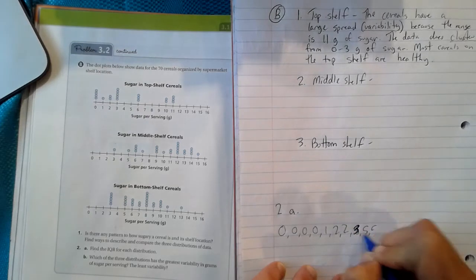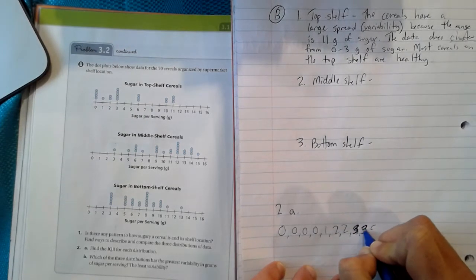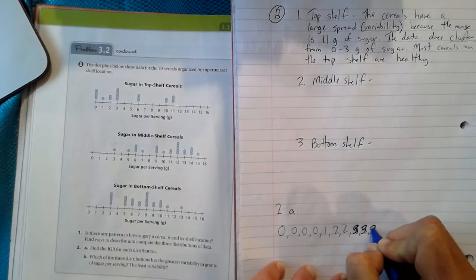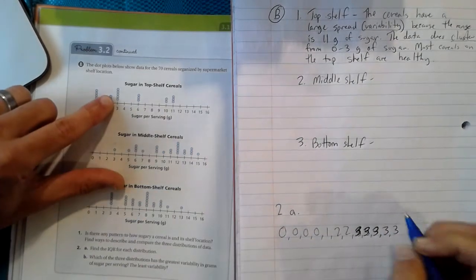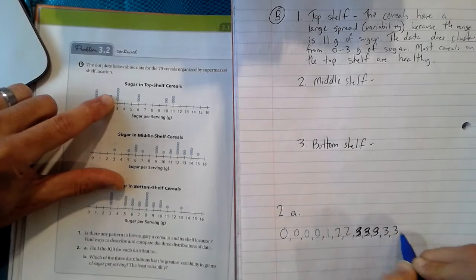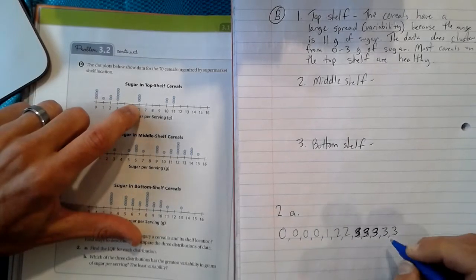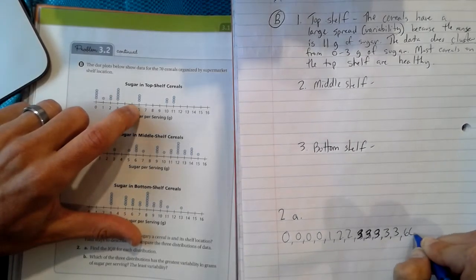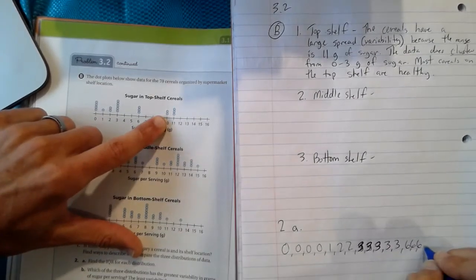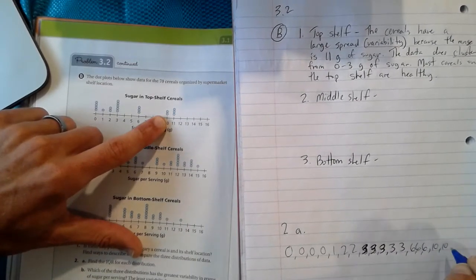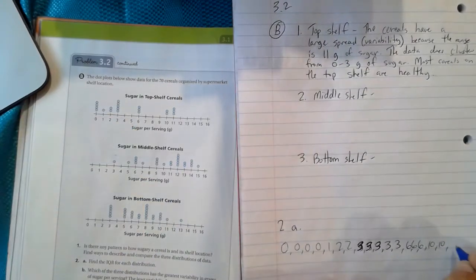I have 5 3s and I was writing 5. So 3, 3, 3, 3, 3. Again, I've got 5 3s. That's where that came from. Then I've got 3 6s. So I'm going to go 6, 6, 6. Then I've got 2 10s. So I've got a 10 and a 10. Then I've got 3 11s.